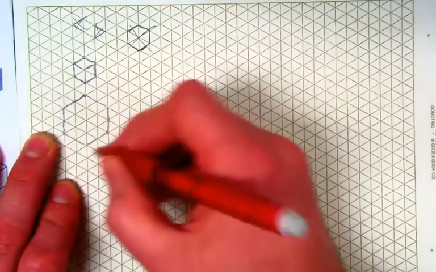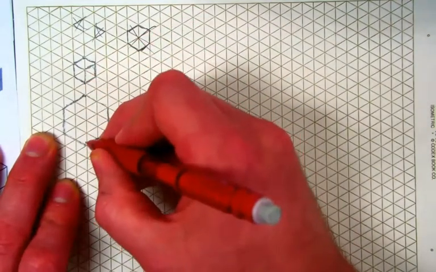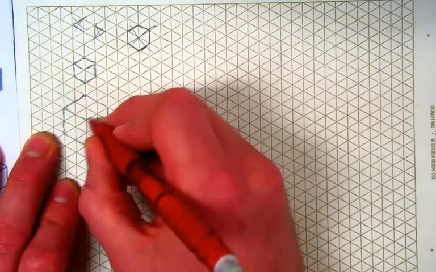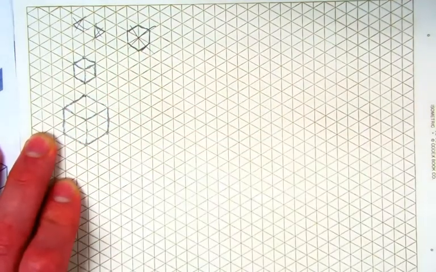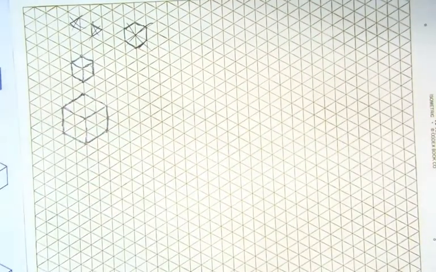And again, I'm going to fill in this hexagon just like before, only now from this bottom corner here, I'm going to go up 2. And then I'm going to connect it inwards to both edges. And you can see I created an even bigger cube. And so that's kind of how this works.